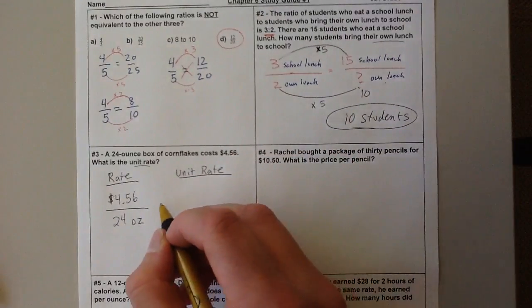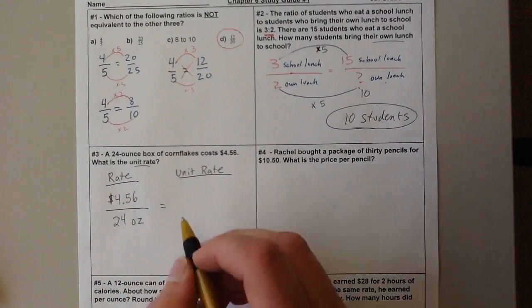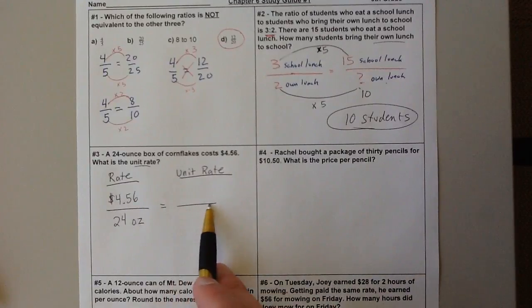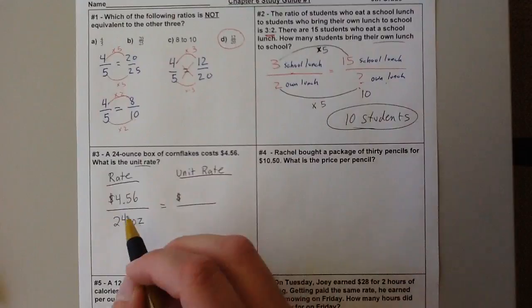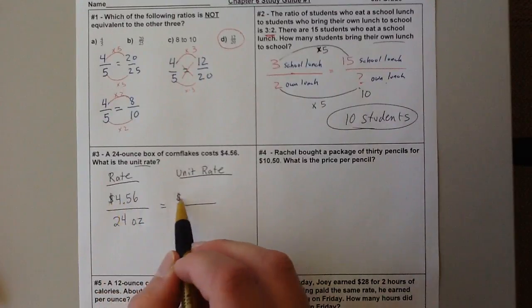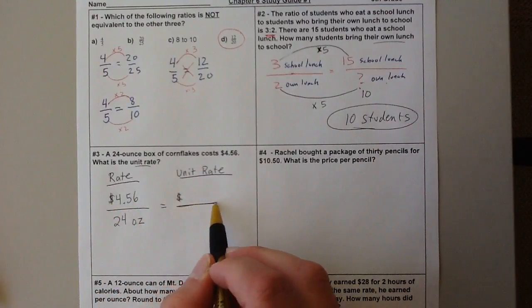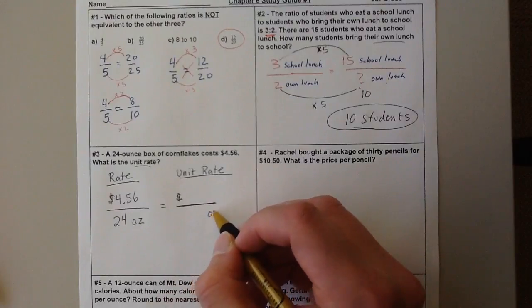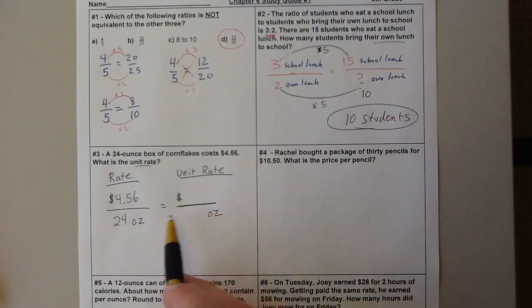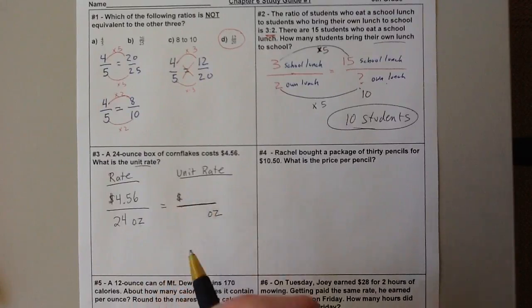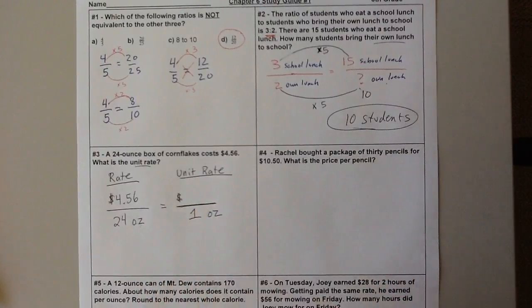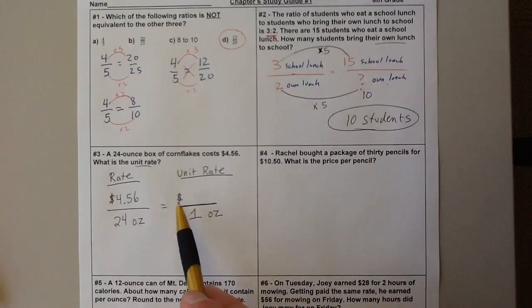Put your equal sign and draw your ratio bar, your fraction bar. We want the price, so as you can see, money is on top, the price per ounce. Ounces are on bottom. Money's on top, ounces on bottom. So what is the price per 1 ounce? That's our unit rate, the price per ounce.